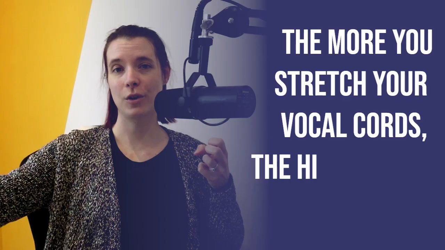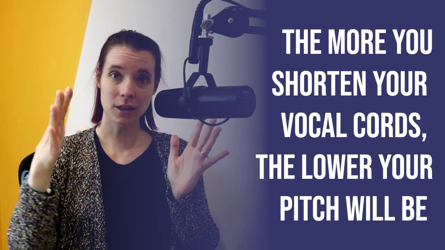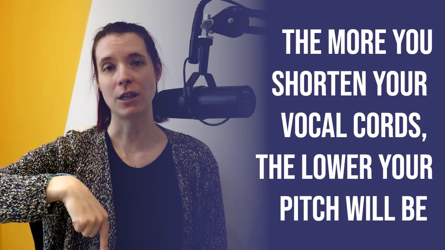Same thing happens with your voice. The more you stretch your vocal cords, the higher your pitch will be. The more you're shortening your vocal cords, the lower your pitch will be. So there's this movement, lengthening and shortening of the vocal cords. Then you also have another movement, which is bringing the vocal cords together. So we can put the cords next to each other, we can squeeze them onto each other.